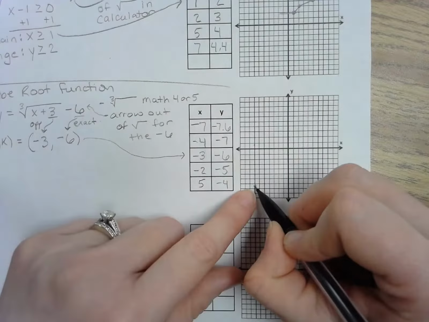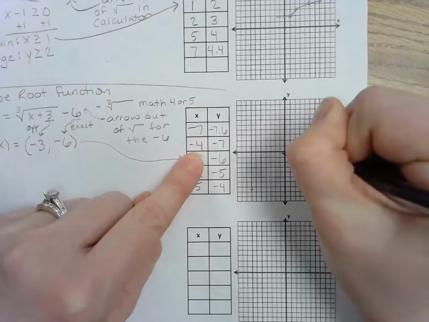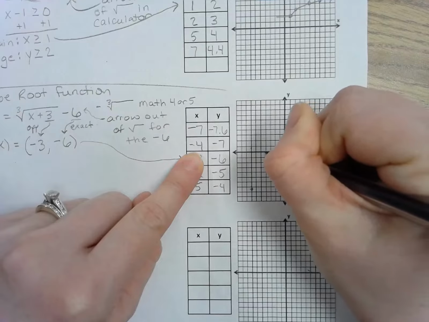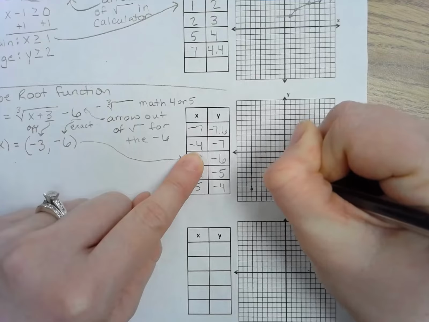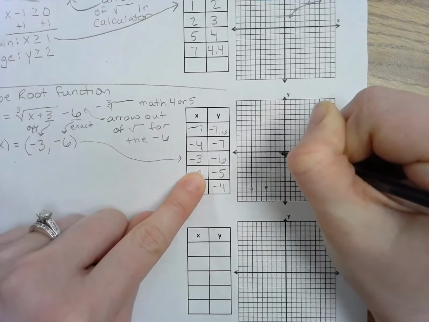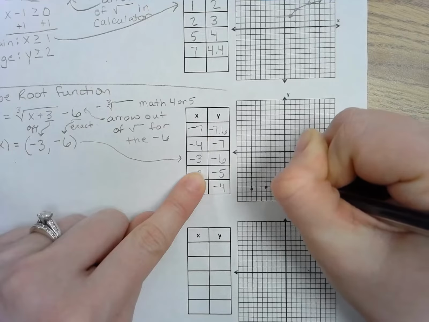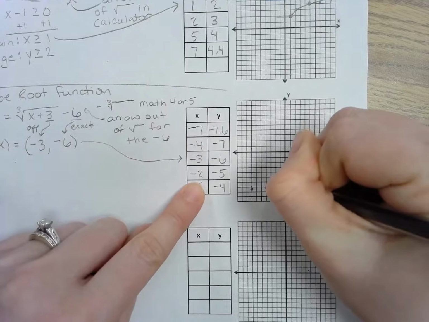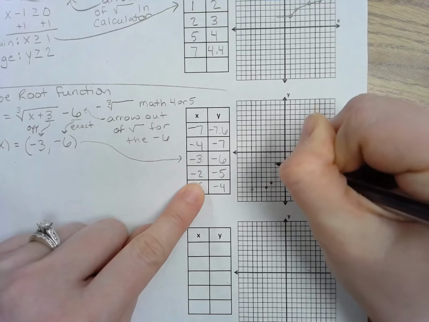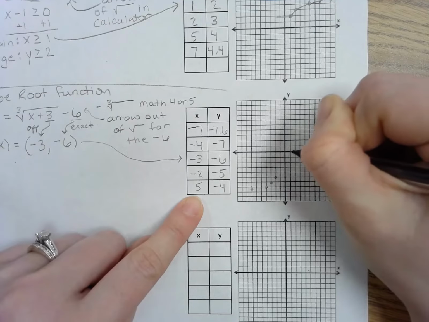So just go halfway between those two. So -4, -7. -3, -6. We have -2, -5, and 5, -4.